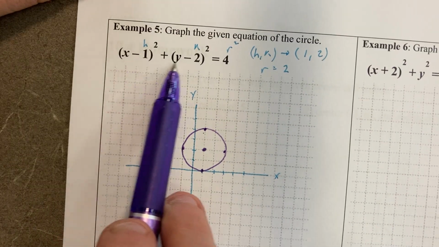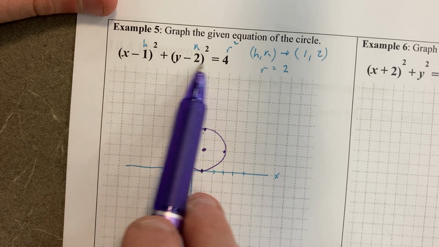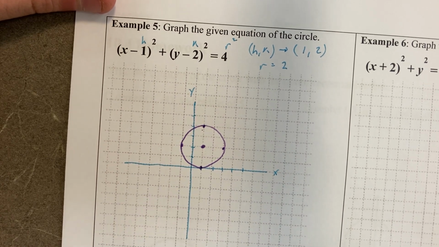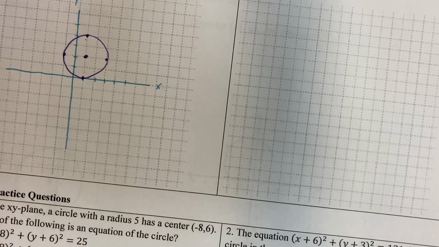This is the information given to us. We're able to take the equation and turn it into a circle. It's pretty cool. All right, next one.